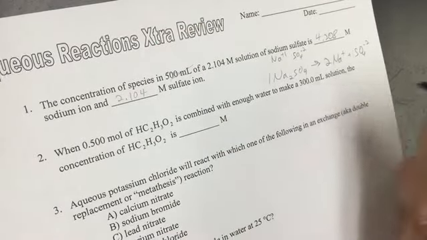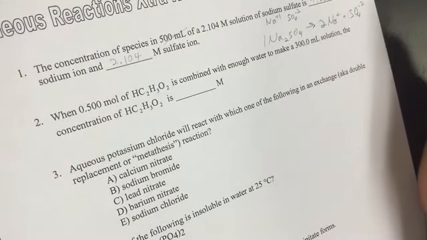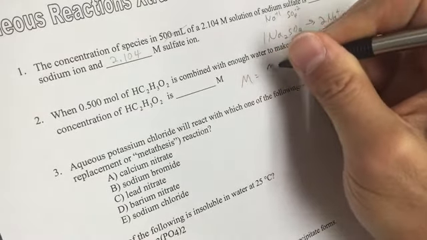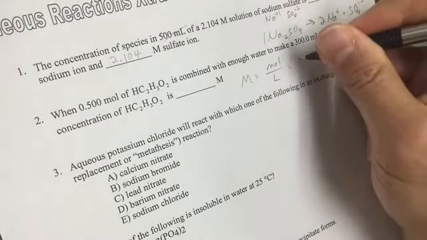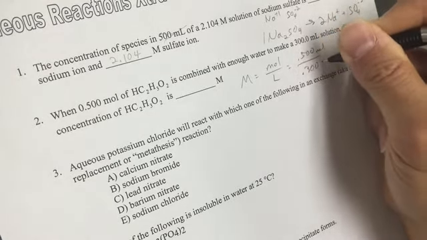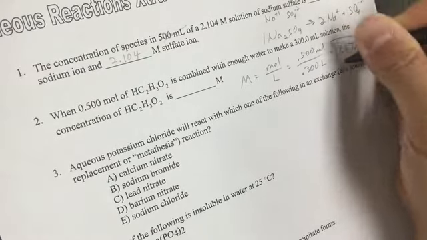Question 2, your answer is 1.67 for the molarity. Let's see how to get that. Remember that molarity is moles of solute divided by liters. So if you take your 0.500 moles and divide it by 0.300 liters, you get 1.67 for the molarity.